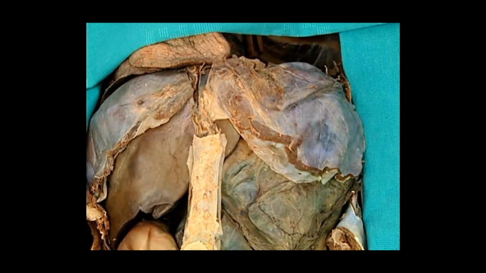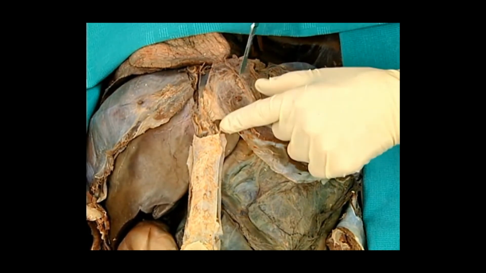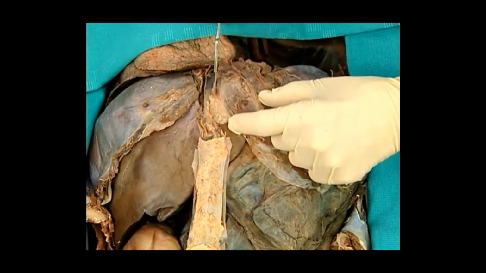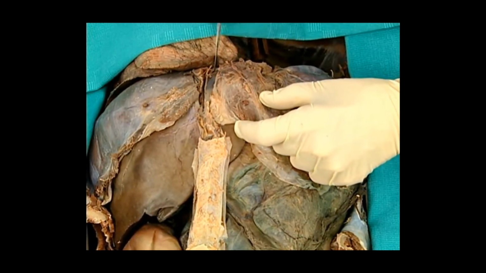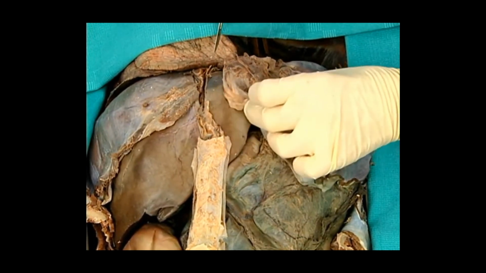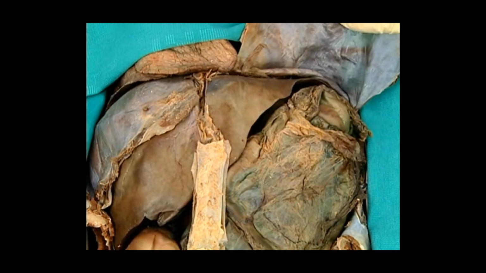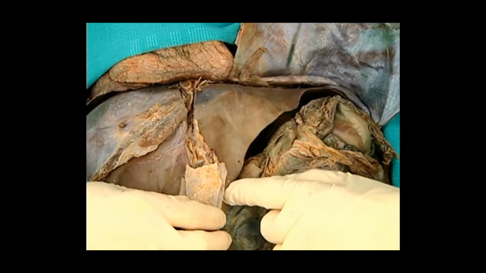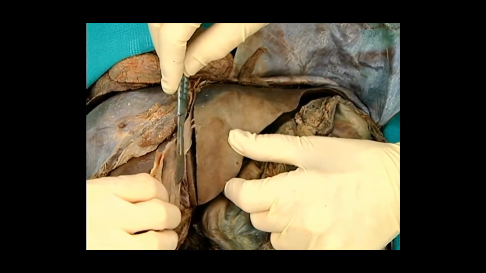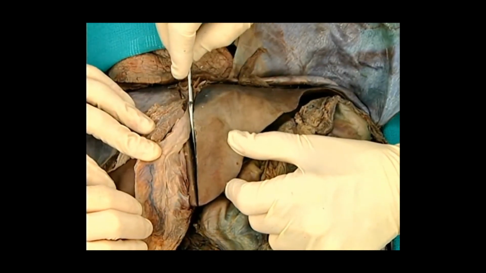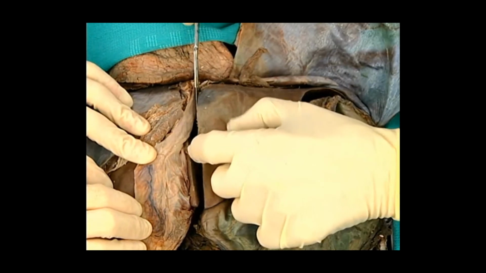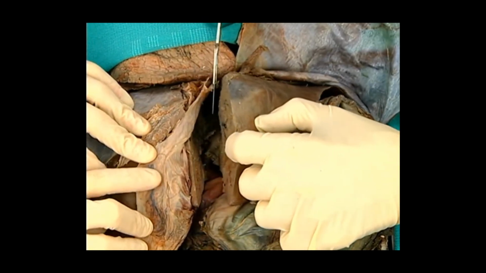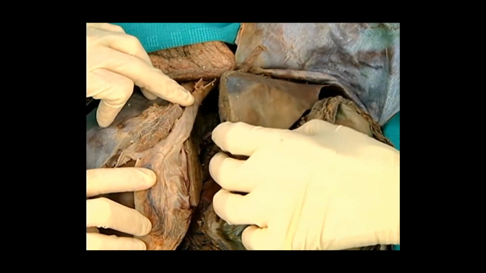To study the abdominal viscera in situ, first make a midline incision in the diaphragm, then reflect the diaphragm superiorly. Remove the left lobe of the liver by giving an incision close to the falciform ligament.